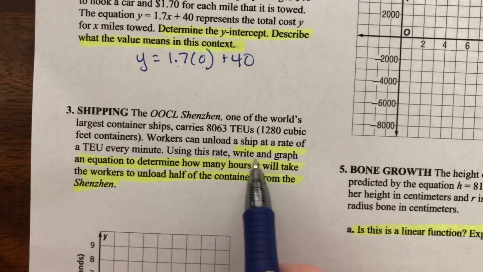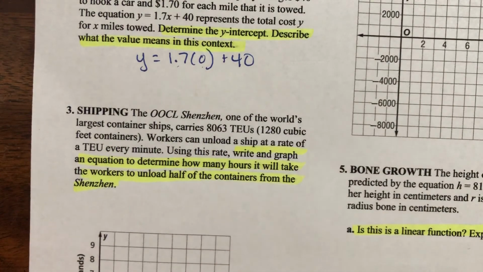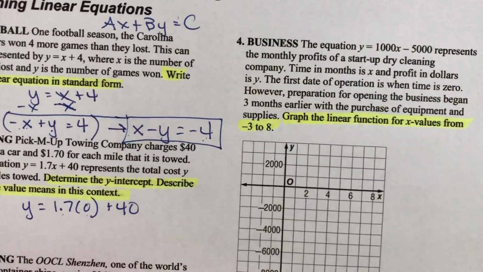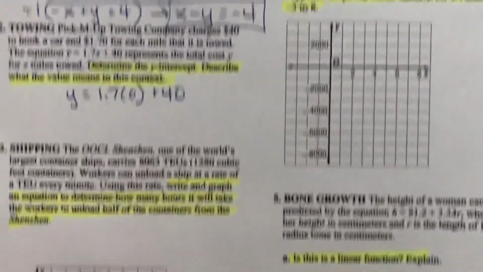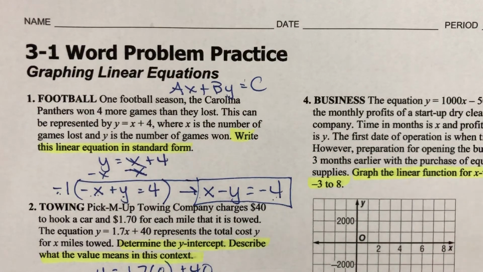Number 3, write and graph an equation. You should be able to do that from this word problem. Number 4. I think the rest of them are pretty straightforward. If you guys have questions on them, let me know. Just make sure you're reading what they ask. And all of these have to do with what we just went over with 3-1.